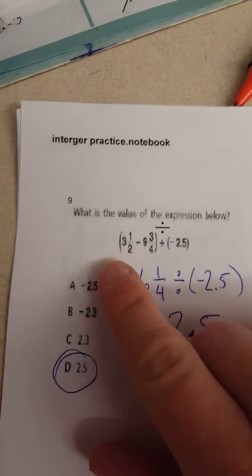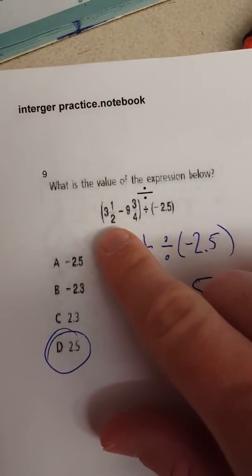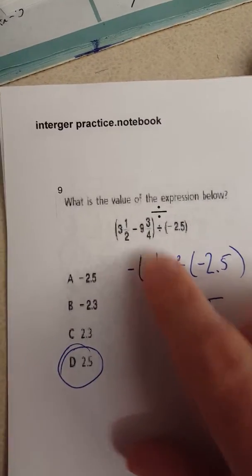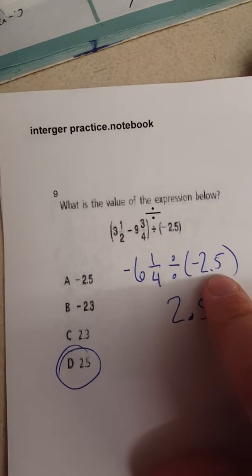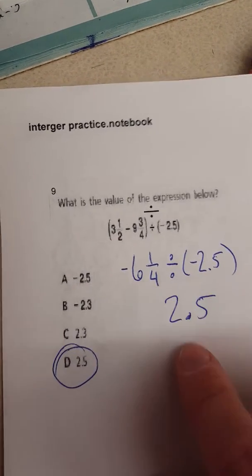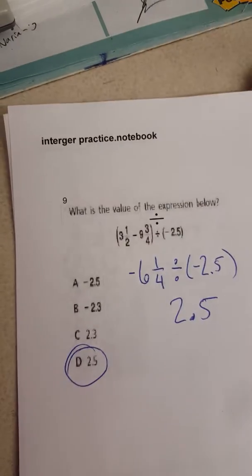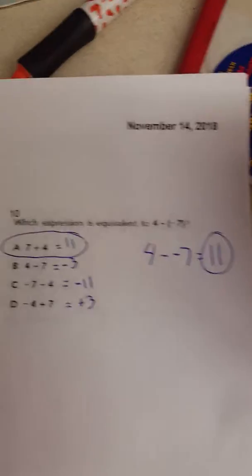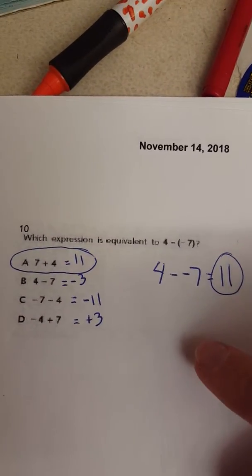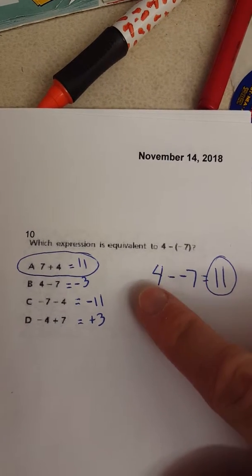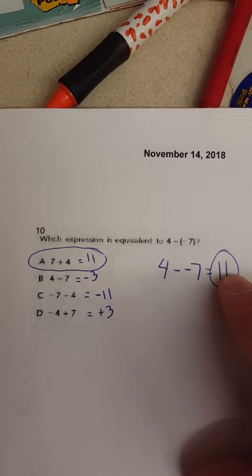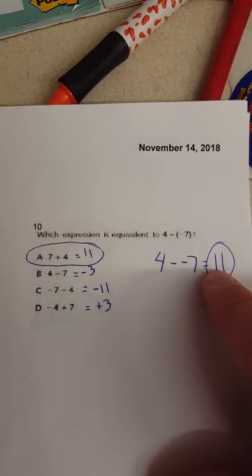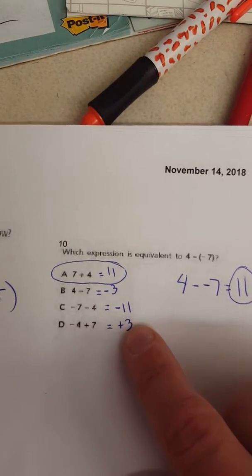Number 9, do this step first. 3.5 minus 9 3/4, and you get negative 6 1/4. Divide that by negative 2/5, and you get 2/5. It's cut and dry. Number 10, 4 minus negative 7 equals 11. If you punch that in the calculator, you get 11. Which one of these equals 11? Come on, guys, think about it.